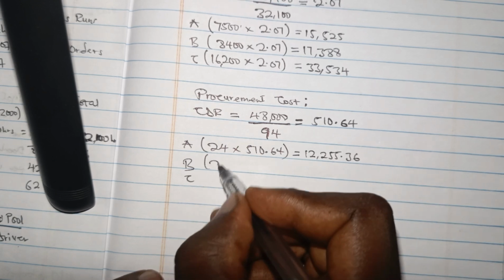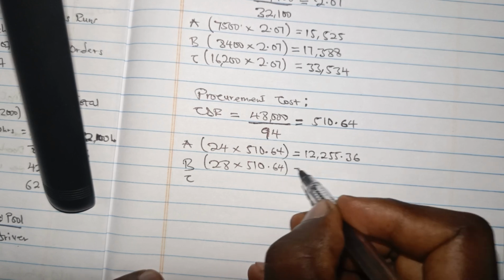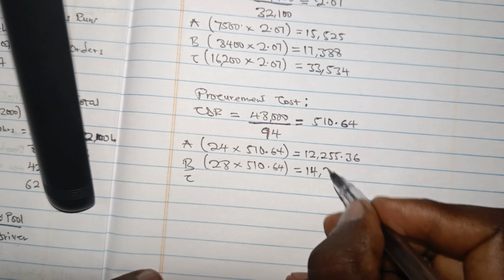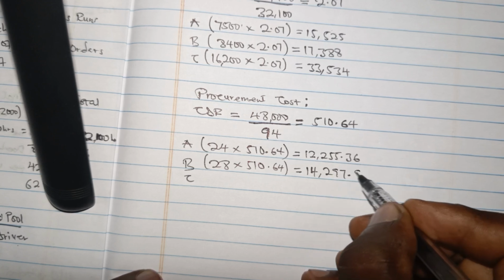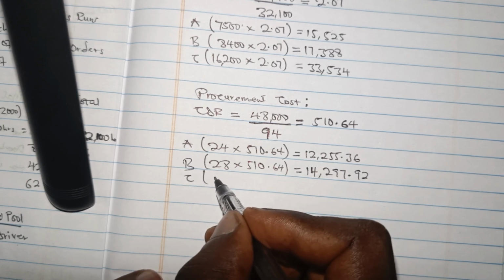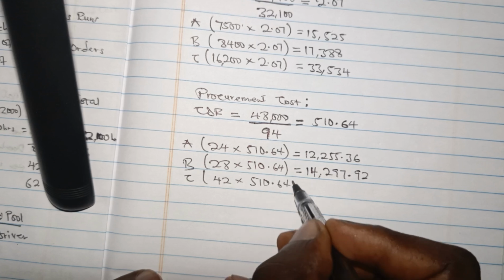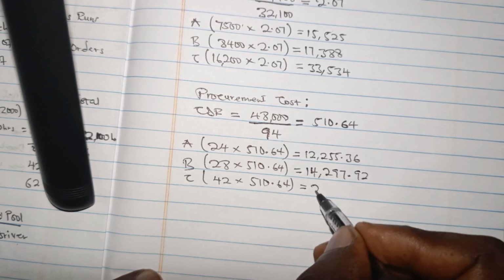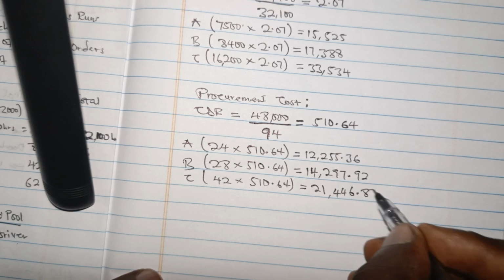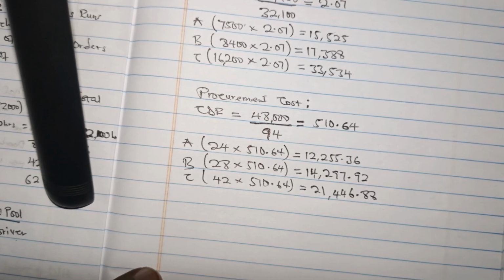Then B is 28, right? Times 510.64, and we are getting 14,297.92. Okay, then the next one is 42 times 510.64, and we are getting what? 21,446.88.